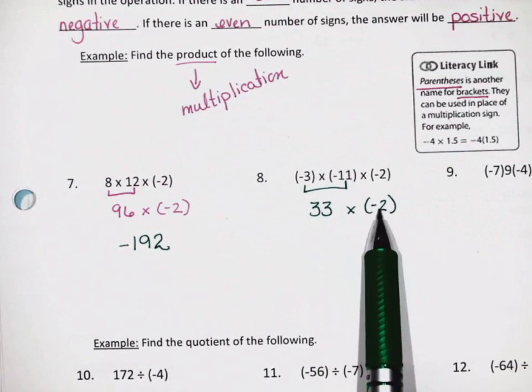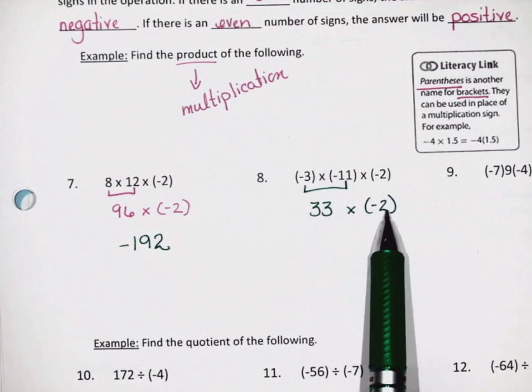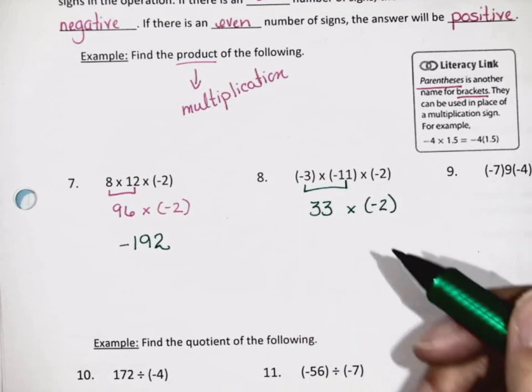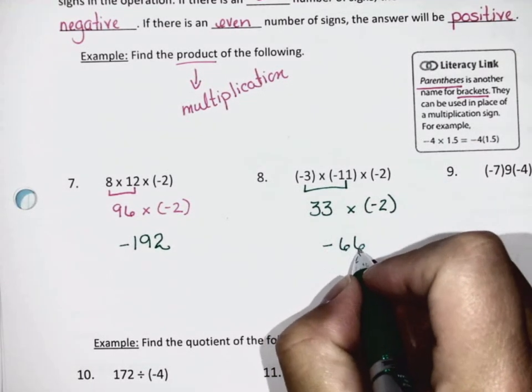So how many negative signs do I have now? Now I just have the 1. So what should my answer be? Negative. And it's going to be a negative 66.